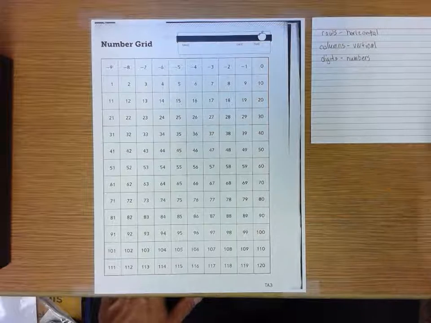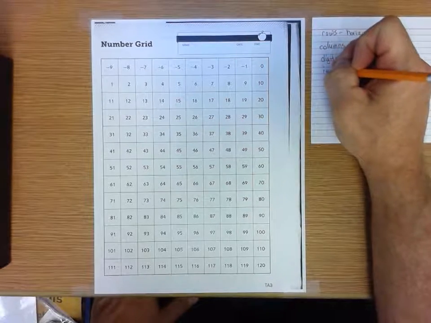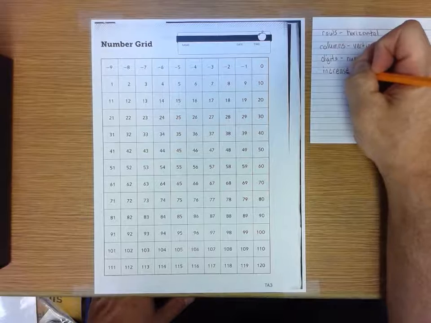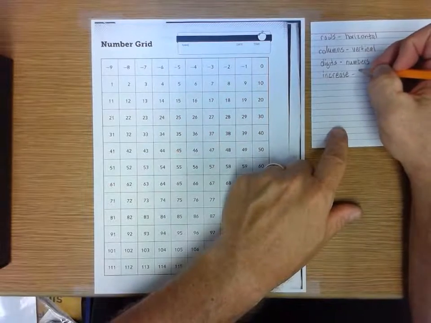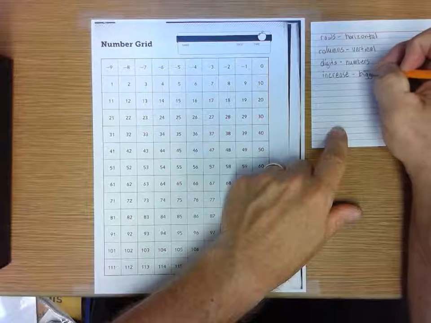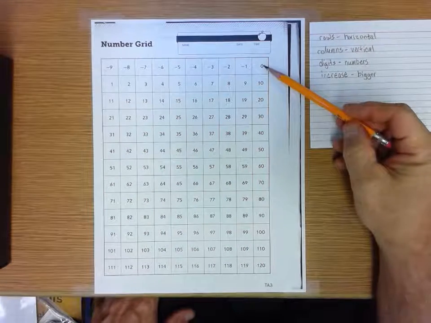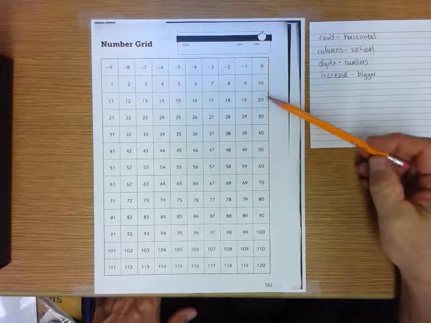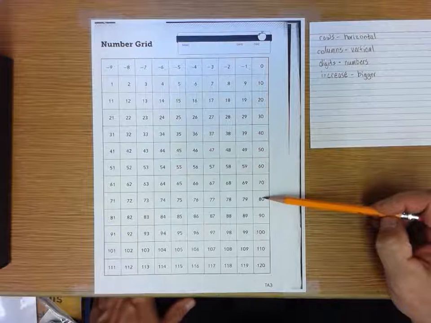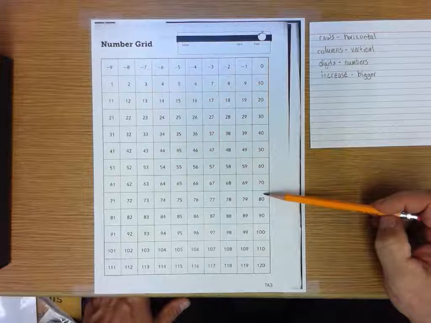And remember, the word increase means to get bigger. Increase is going to be getting bigger. So if we start at the top here and we move down, each one of these is increasing by 10. In essence, as they said in class, they're skip counting.